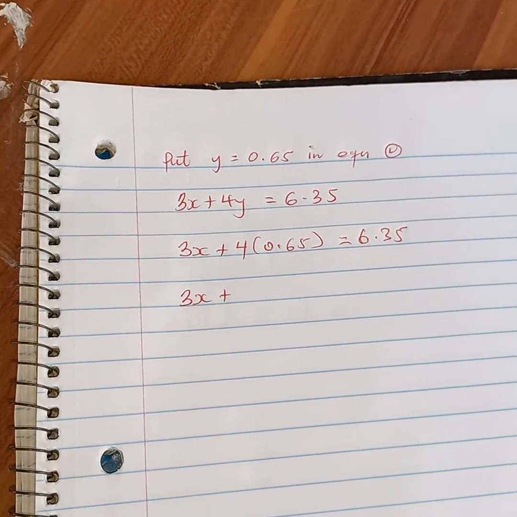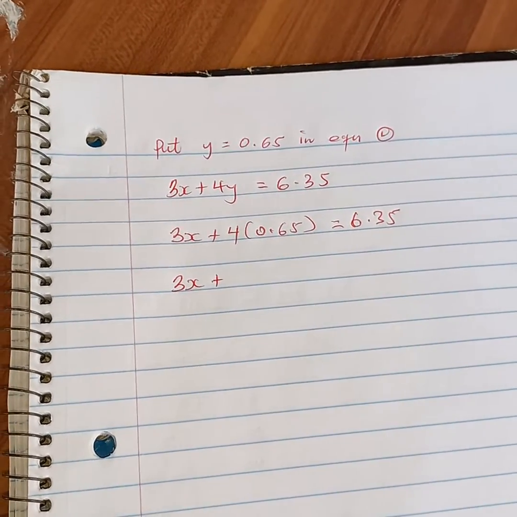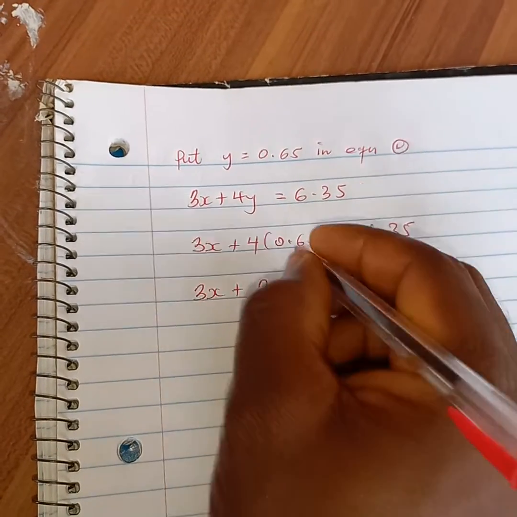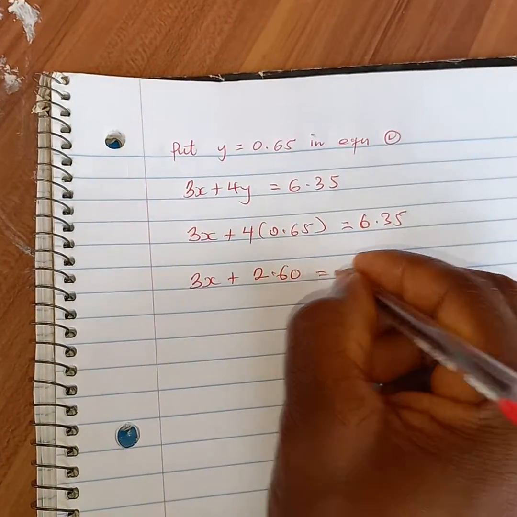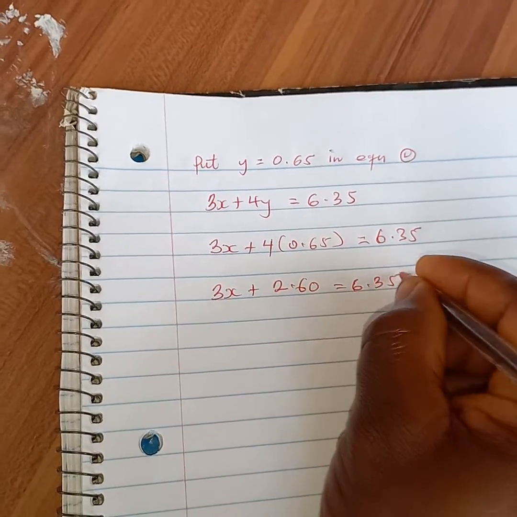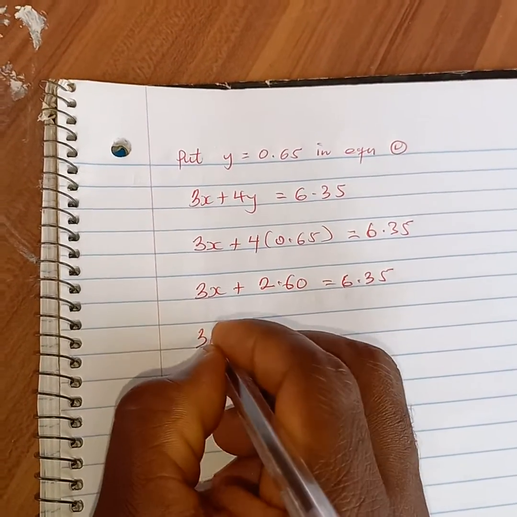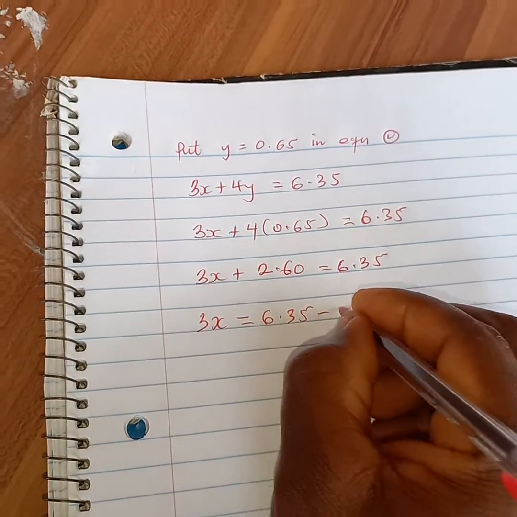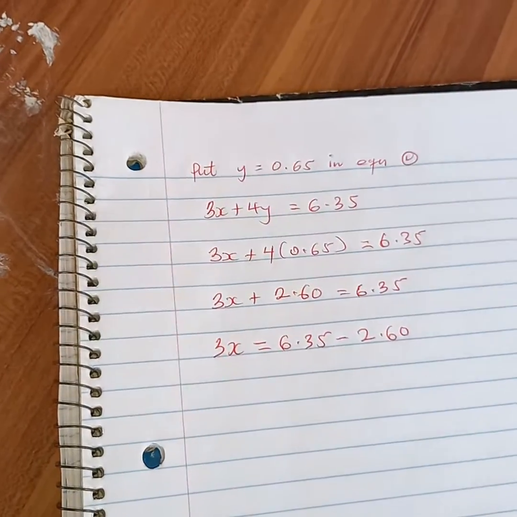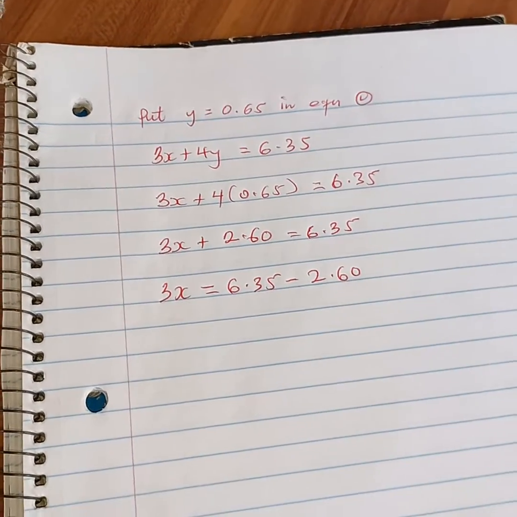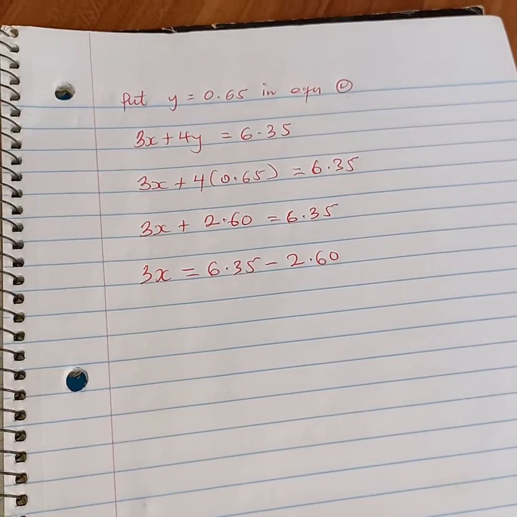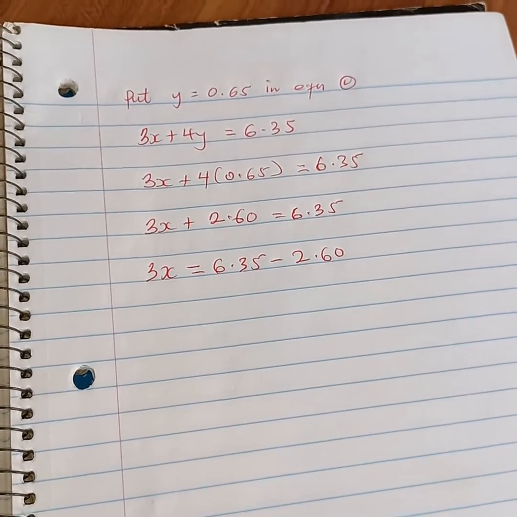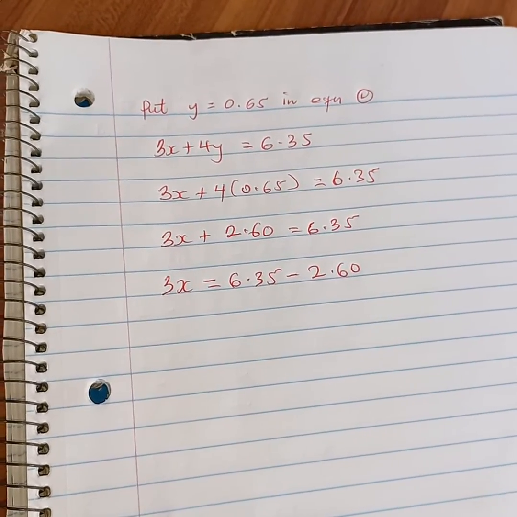So 4 times 0.65 is going to give us 2.6, but it's in 2 decimal places, so 2.60. So we have 3x is equal to 6.35 minus 2.60, which is going to give us 3.75.